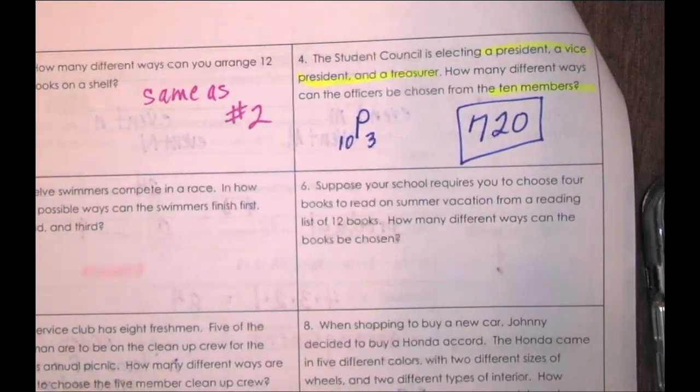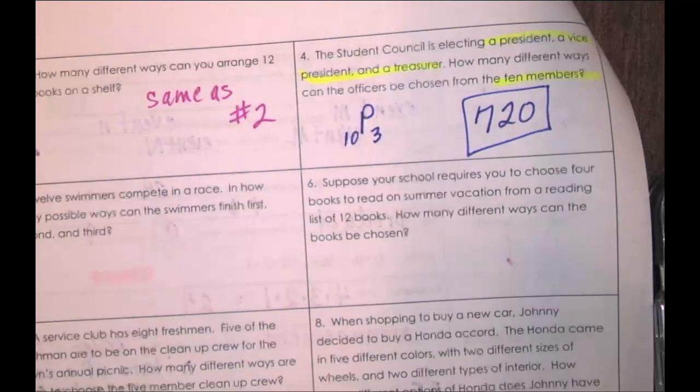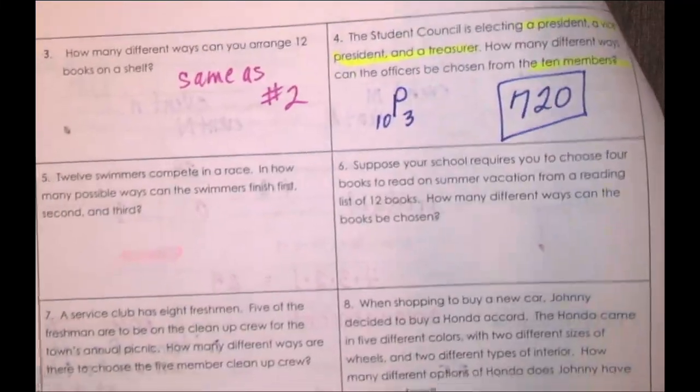Now, be glad that permutations and combinations exist, because this would take us forever to sit there and write that out. Say, what if Sally was president and Bobby was vice president? And then, you know, this would take forever to come up with 720 different ways. All right.